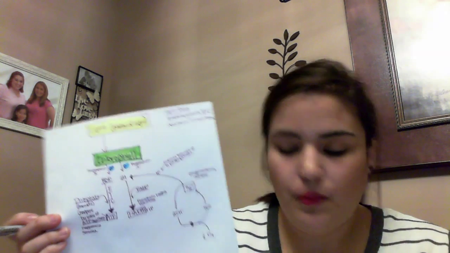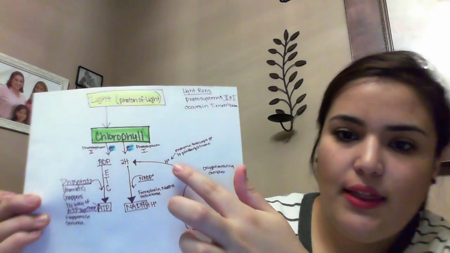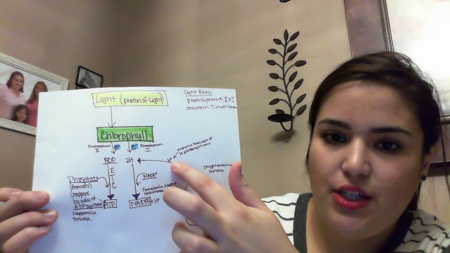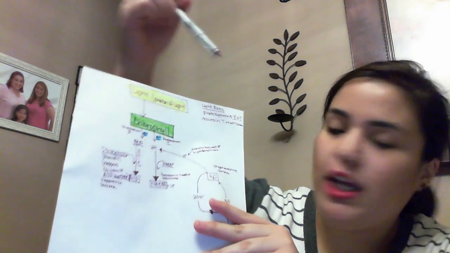Now, the part that I just mentioned before isn't super relevant, but it does play a certain role in this. The plastoquinone that I mentioned in the first video is the enzyme that attaches to the hydrogen. When it loses the hydrogen, it's going to change into something called a plastoquinol.